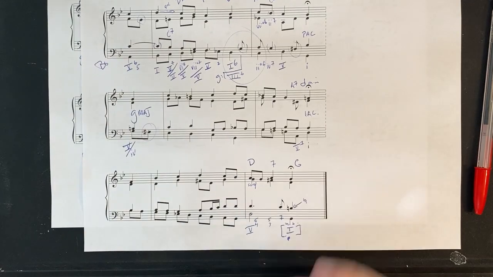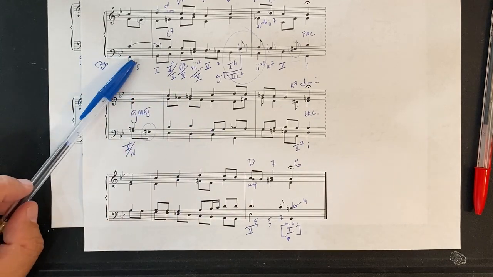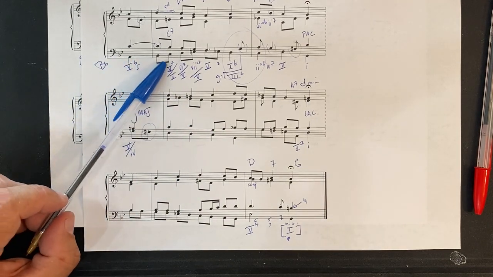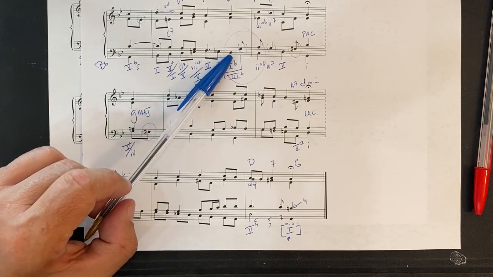I checked this against BachChorales.com. Seems right, like they have it written that way. It's just kind of funny because this melodic bass right here goes from here, right?